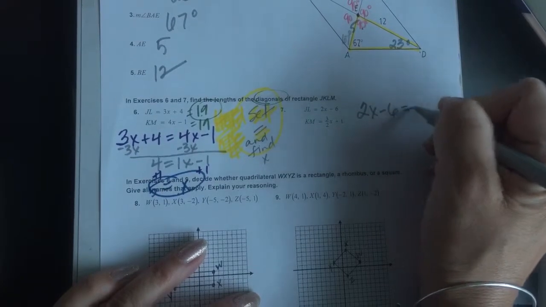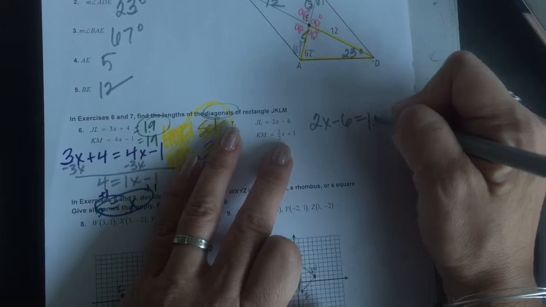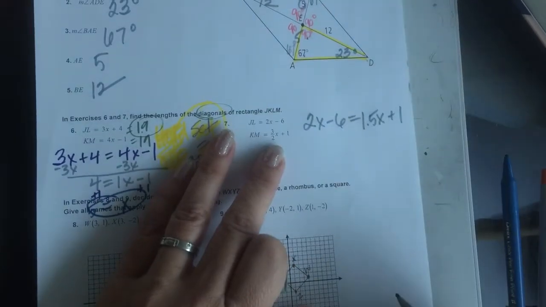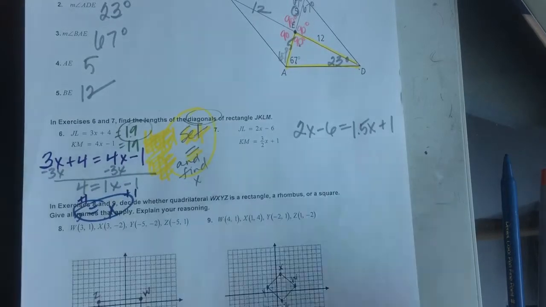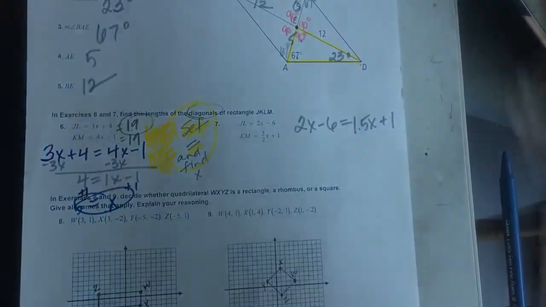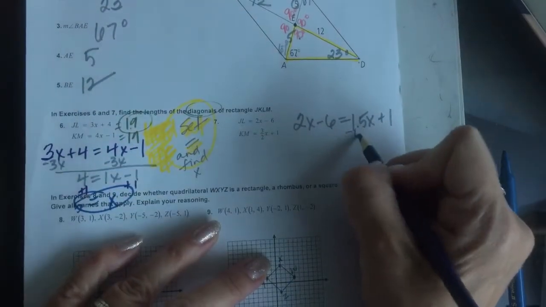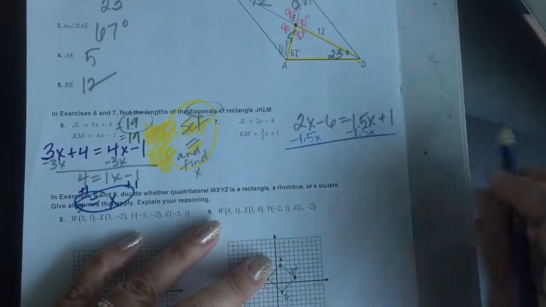A lot of people asked me about number 7. This 3/2 is 1.5. That 3/2 is 1.5. You might want to make a change on that. I think the answer, if I remember right, works out to be 14. If you don't have 14, make sure you pay attention to y. I do believe the x turns out to be 14, I think. Hold on a second here.